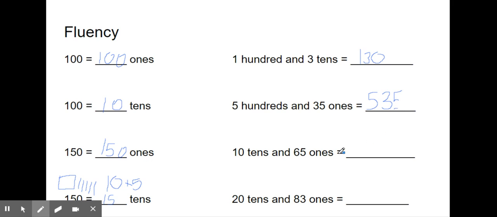10 tens and 65 ones. I know that 10 tens is the same as 100, and 65 ones is going to make it 165. 20 tens and 83 ones. I know that 10 tens is 100, so 10 more tens would be 200. So we have 283 ones is going to make it 283. Way to go.